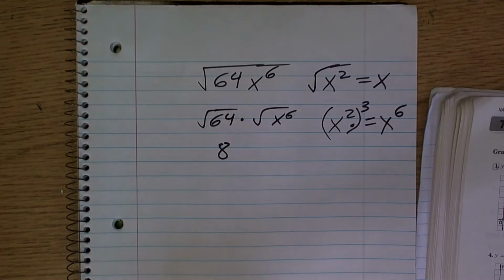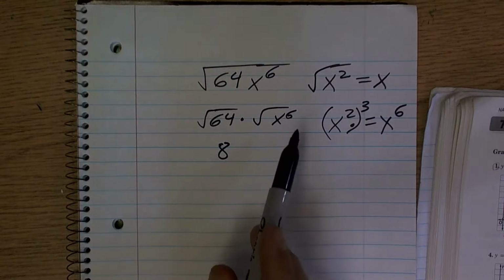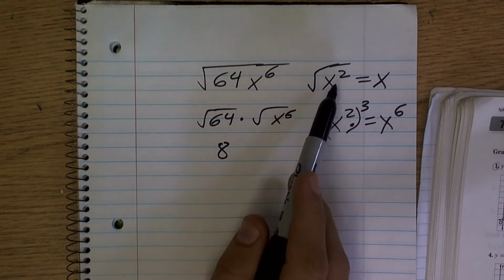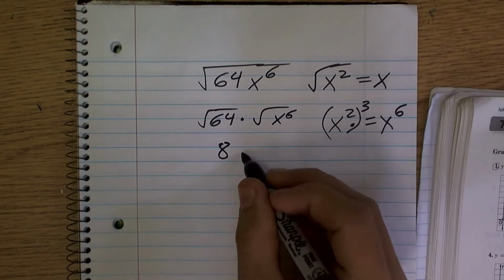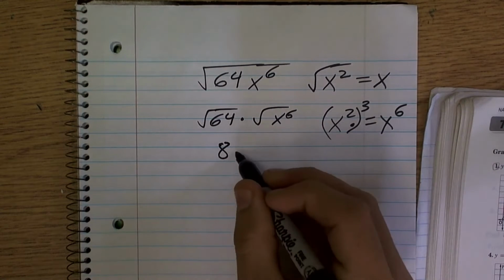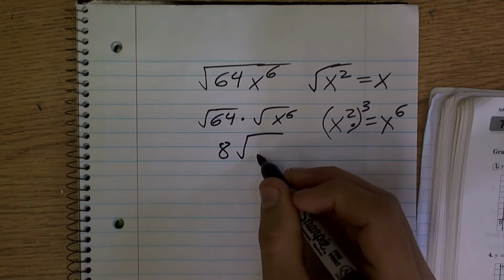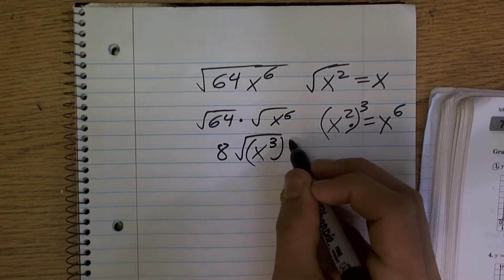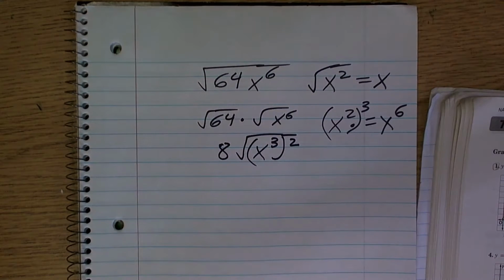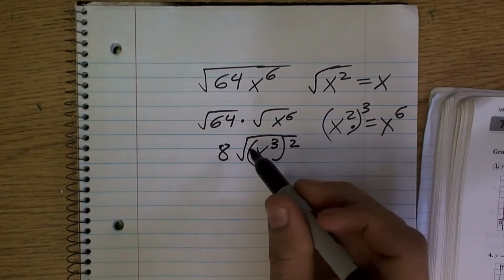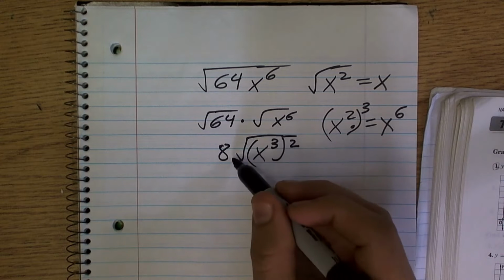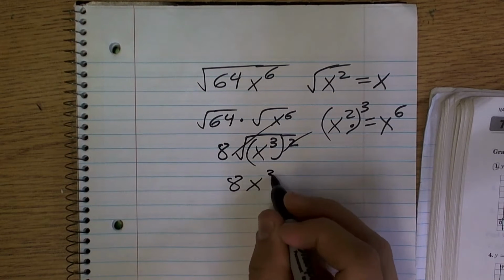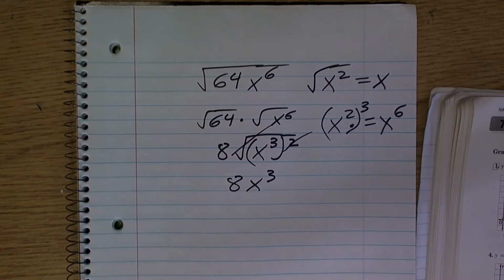So what I'm going to do is see how I can rewrite x to the 6th with a square root. Okay. If we can rewrite this as x cubed squared, then what happens is, like I said, these square roots are going to cancel out. Right? So therefore I'm just left with 8x cubed. All right. Does that kind of make some sense?